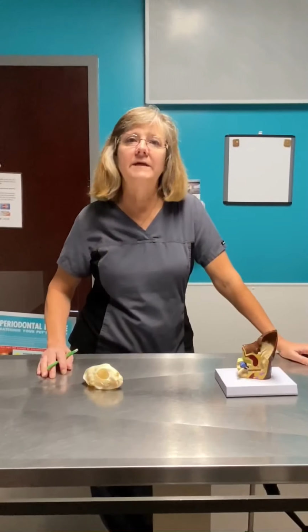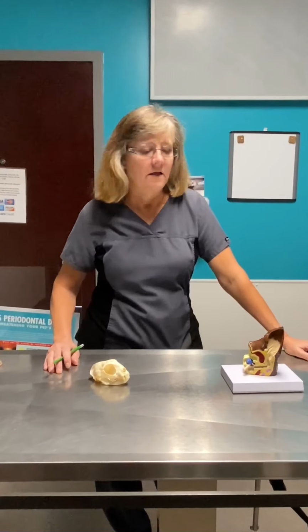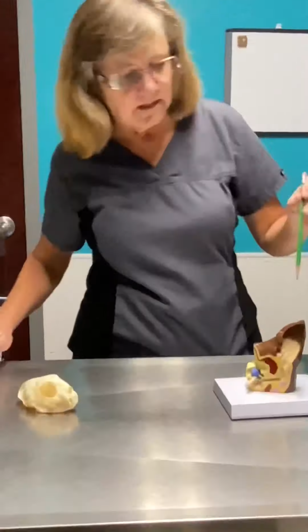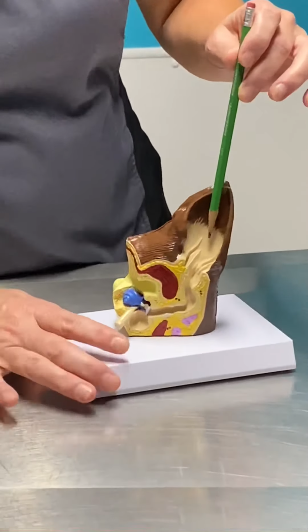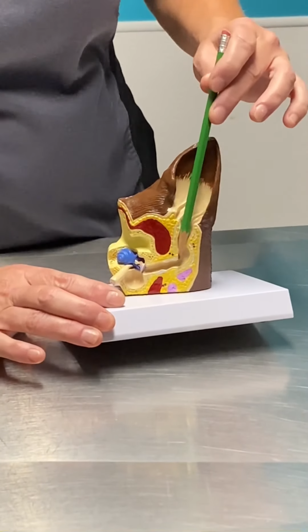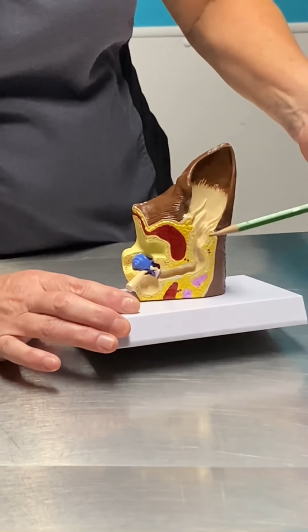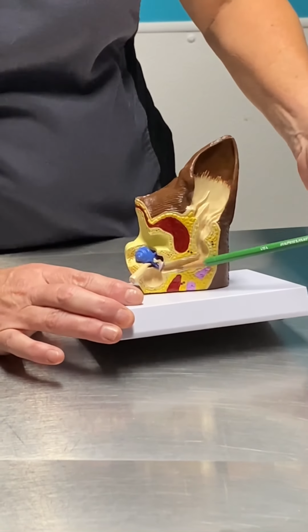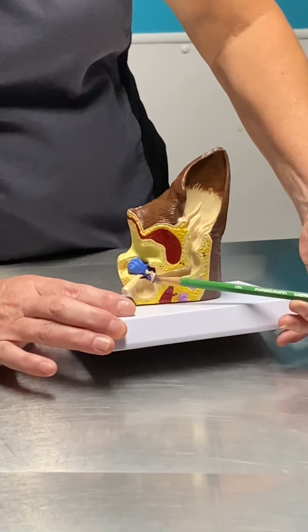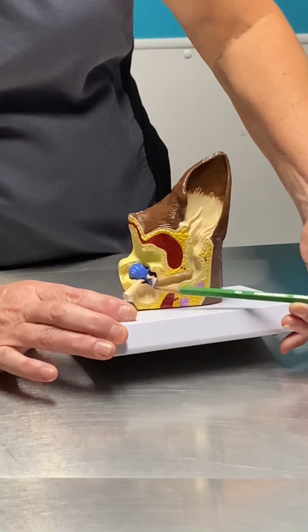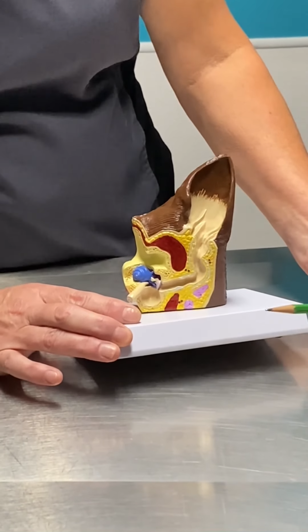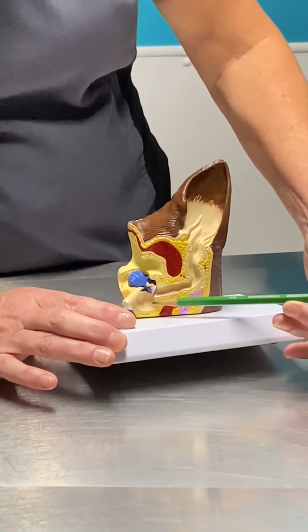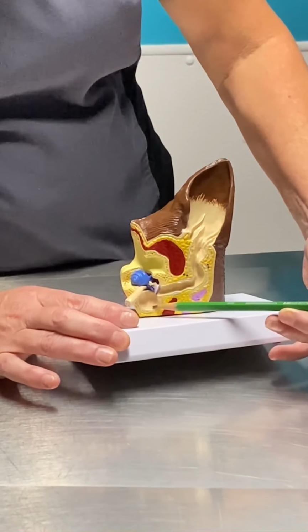Okay, so let's talk about the anatomy of the ear canal. The ear canal is actually a very long structure. The lateral ear canal goes down and makes an almost 90-degree turn into the horizontal canal. And this little gray spot here represents the tympanic membrane or the eardrum. On the other side of the eardrum is a bony apparatus called the bulla.